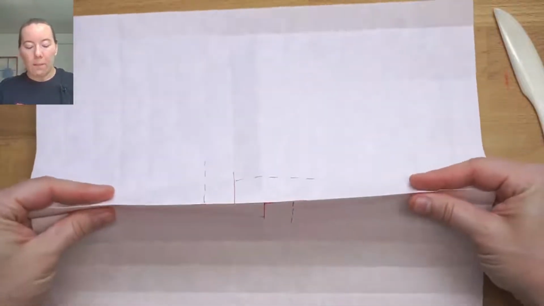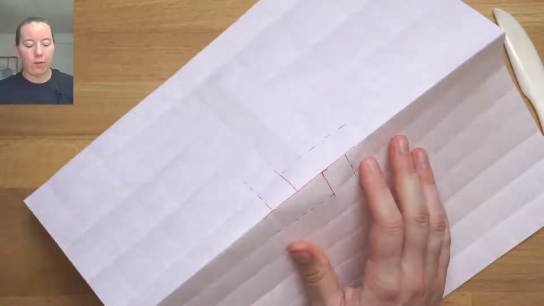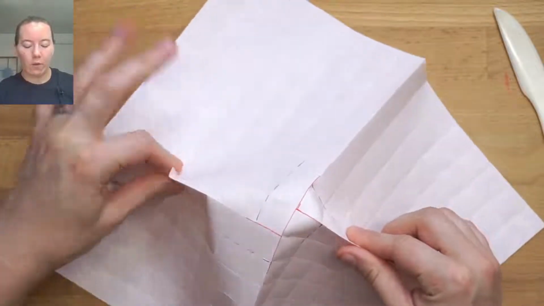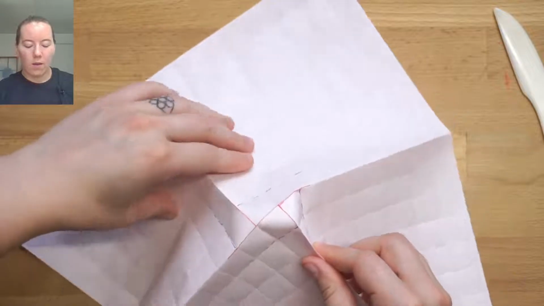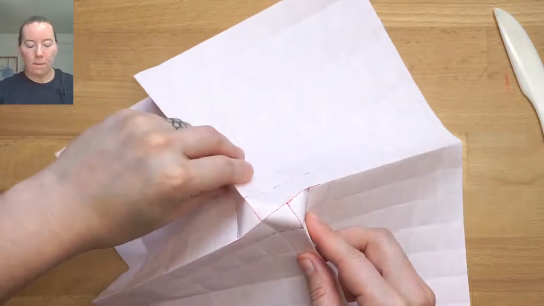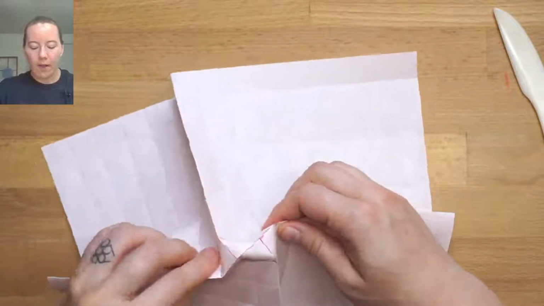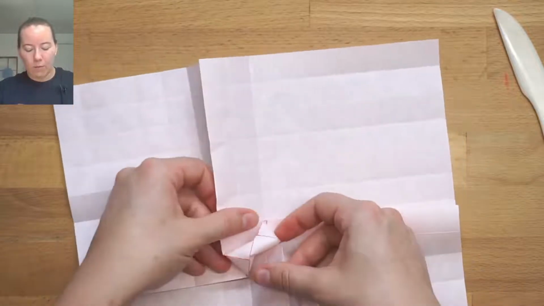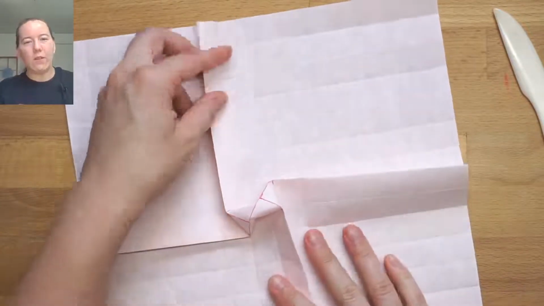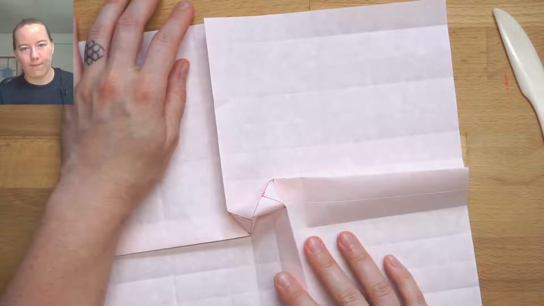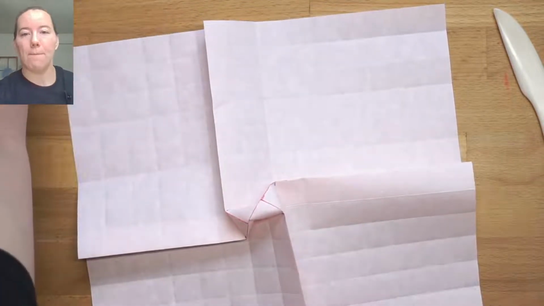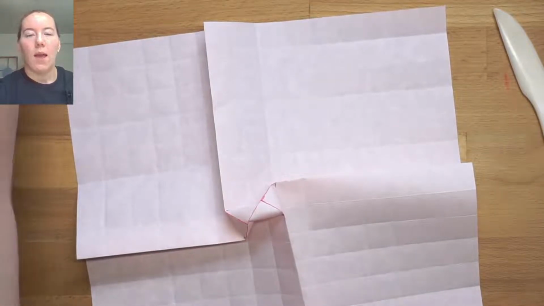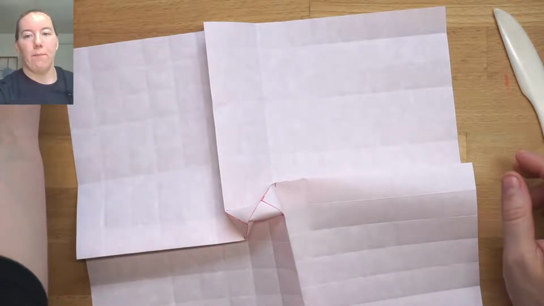So from here, I want to bring up my central line as a mountain, and then bring up each of my 2 vertical mountains as well. And I'm going to find the valleys, first my horizontals, and then my verticals. And you'll notice this really doesn't want to squash. Problem, right? But what we're going to do is squash it one bit at a time.